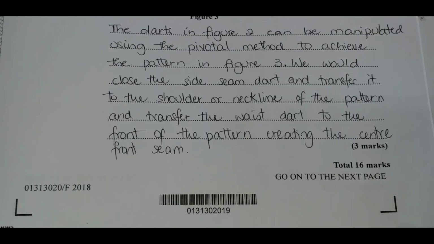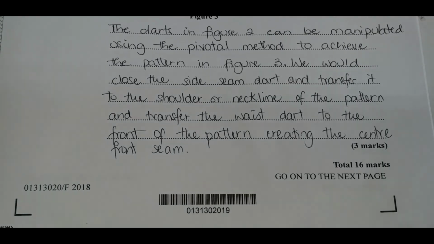The darts in figure 2 can be manipulated using the pivotal method to achieve the pattern in figure 3. We would close the side seam dart and transfer it to the shoulder or to the neckline of the pattern, that's in figure 3, and then we would transfer the waist dart to the front of the pattern, creating the center front seam. So this would be the best answer for this particular one. In all, for this section, you would get a total of 16 marks.